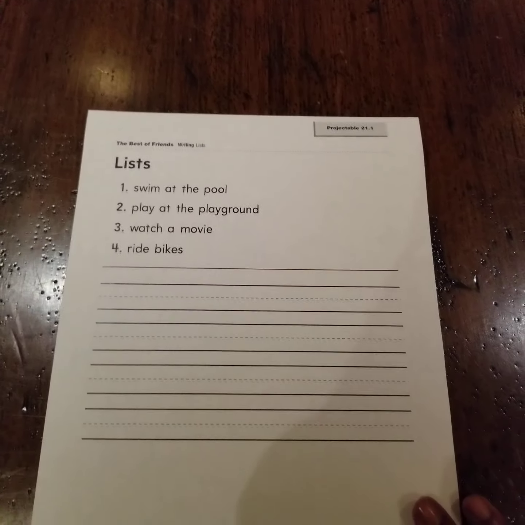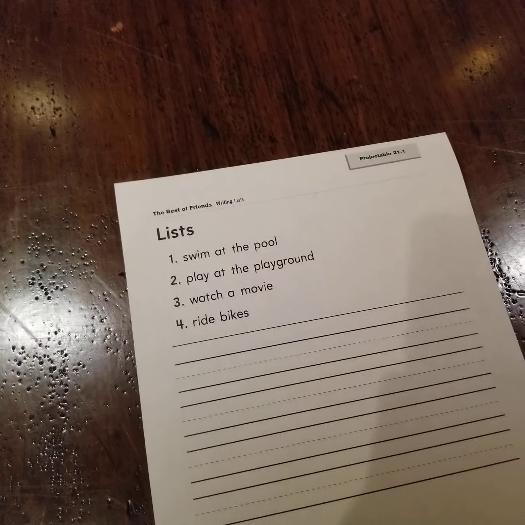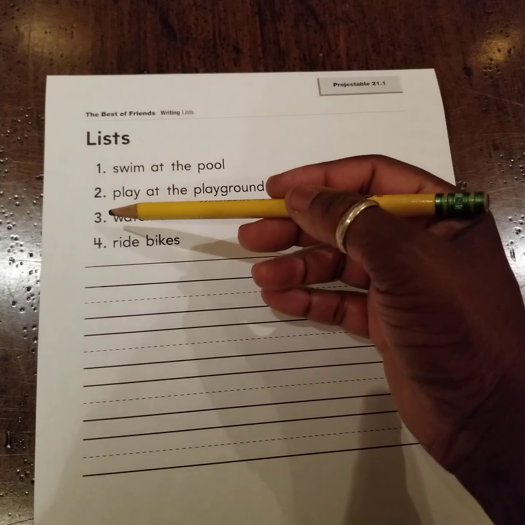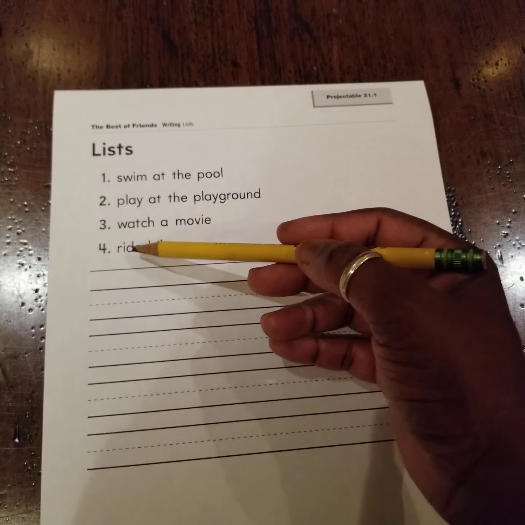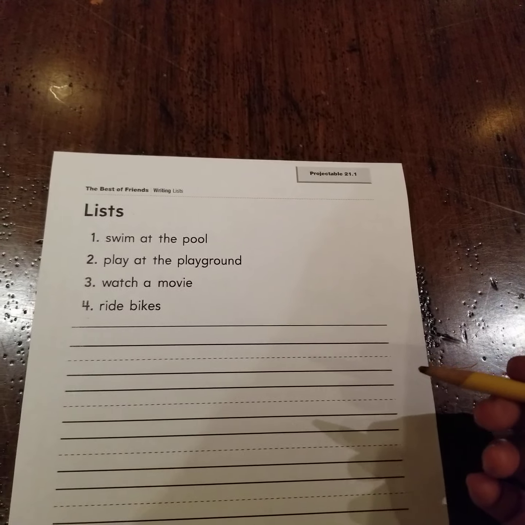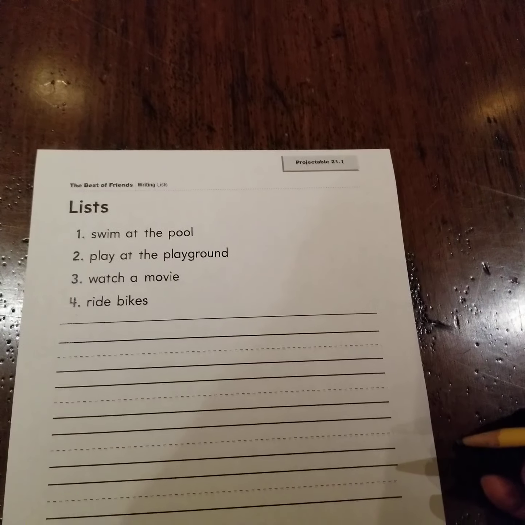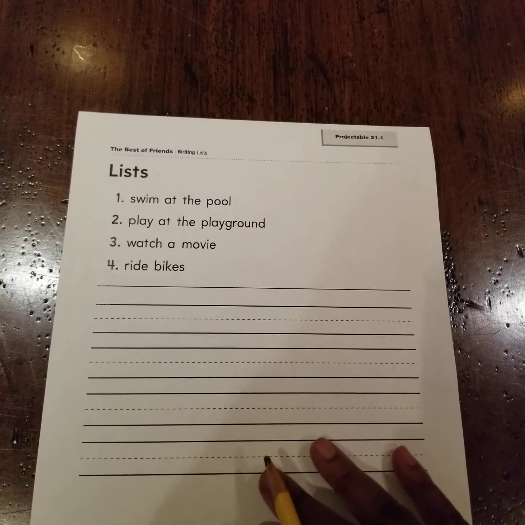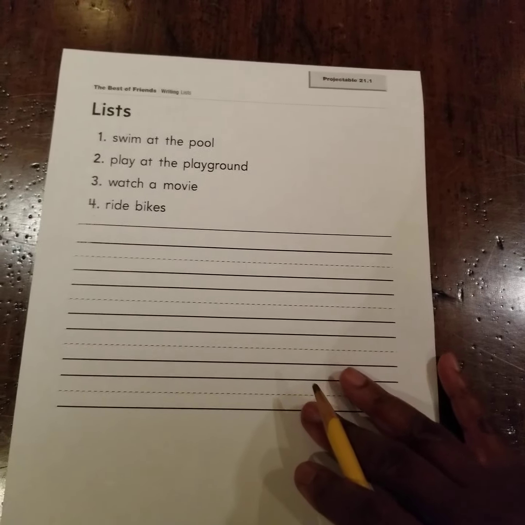And this week we're focused on list. In this lesson, we're focused on list. So with this list here, when you make a list, you usually number it, and then you're listing the different things. Perhaps your moms or your dads or grandmothers make a list for grocery shopping, or you might make a list for things you have to do, a list of things to do. Or maybe, especially around Christmas time, we make a list of things we want to get from Santa.